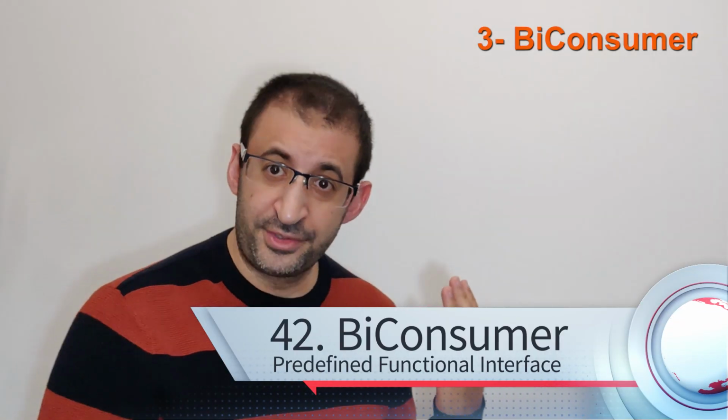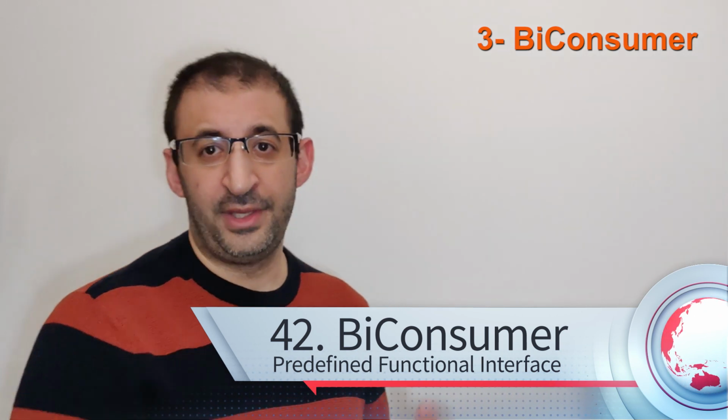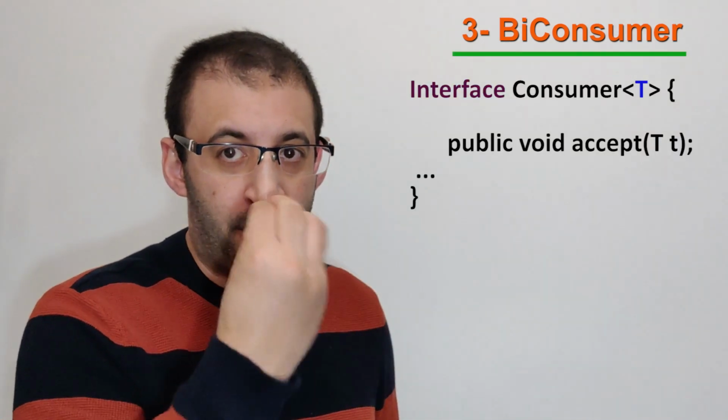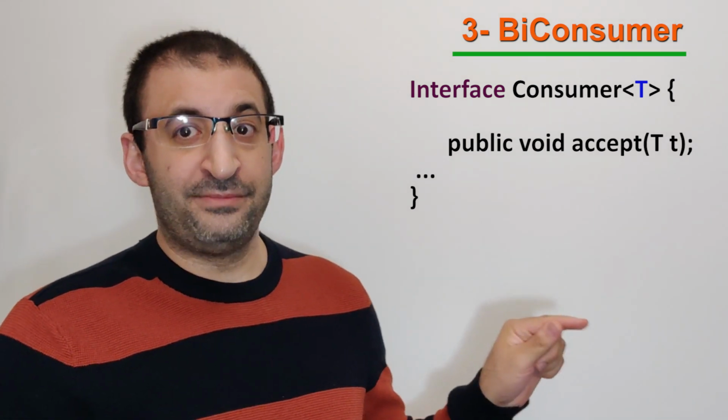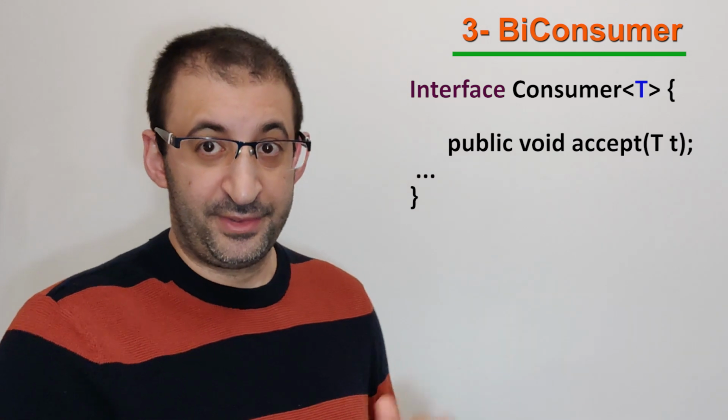Let's continue with another functional interface with two input arguments, and this is BiConsumer. Remember, Consumer contains only one input argument and it just consumes. It doesn't return anything and it contains the abstract method accept. So, BiConsumer.